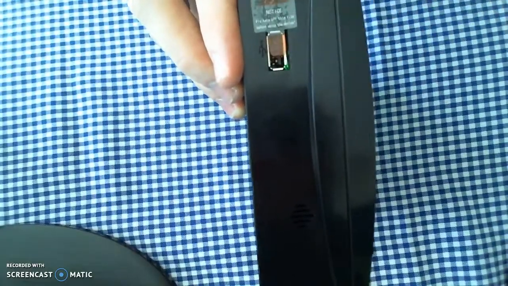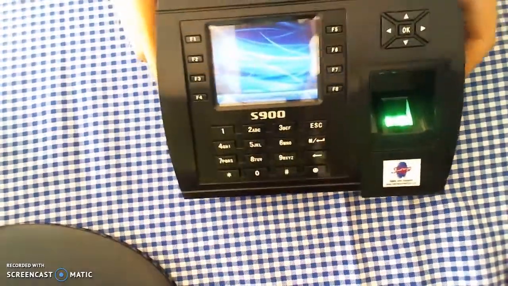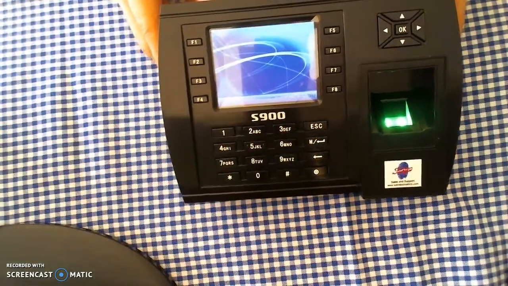This right over here is just the protective film from the lens. I've just removed it for the demo purposes of this video.